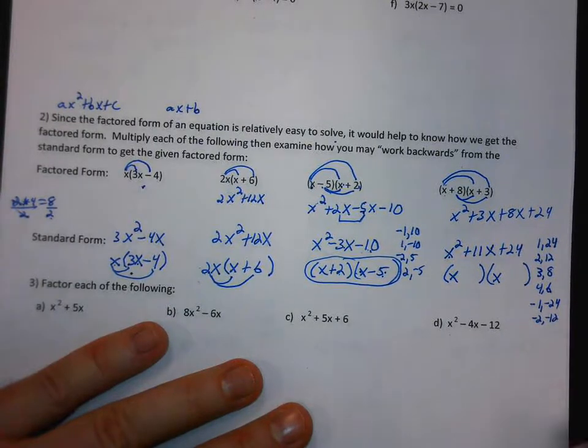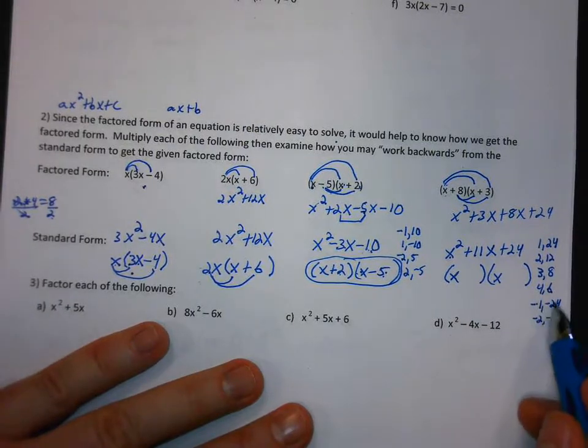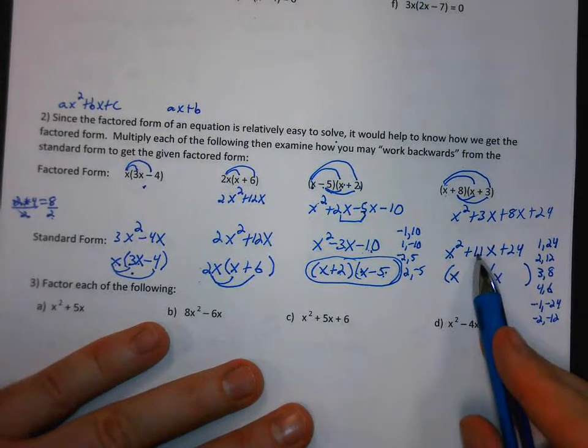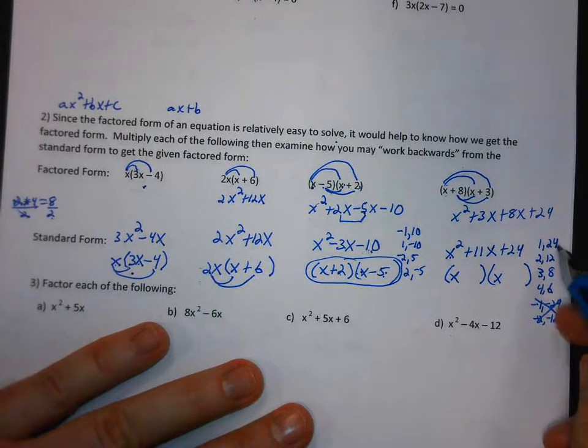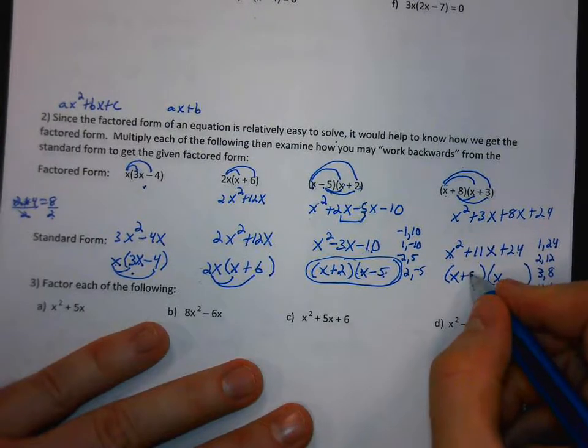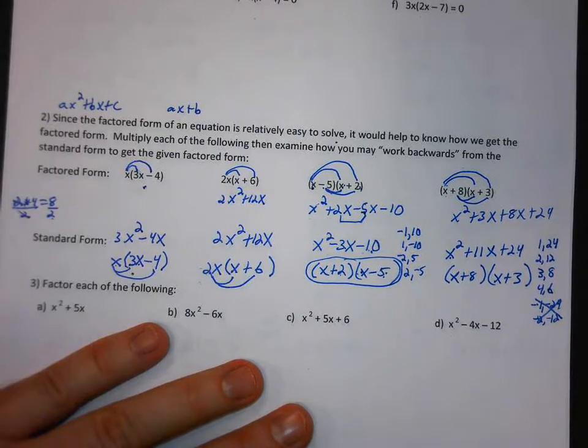Now, I'm not going to write them all because, remember, they have to add to get positive 11. If you add two negative numbers together, you're never going to get a positive 11x. So we can ignore the negatives on this one. So do any of these pairs add up to 11? Well, 3 and 8. So a plus 8 and a plus 3. And again, that's the correct answer.